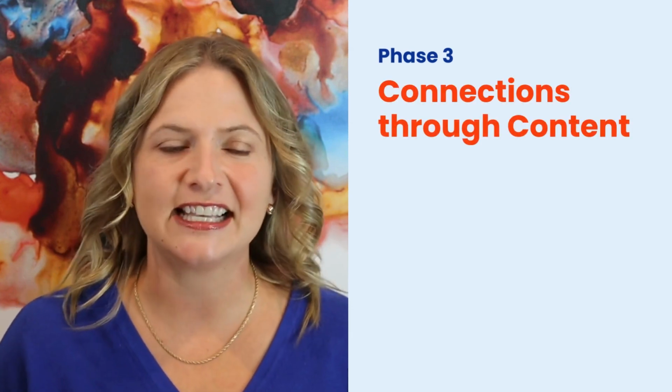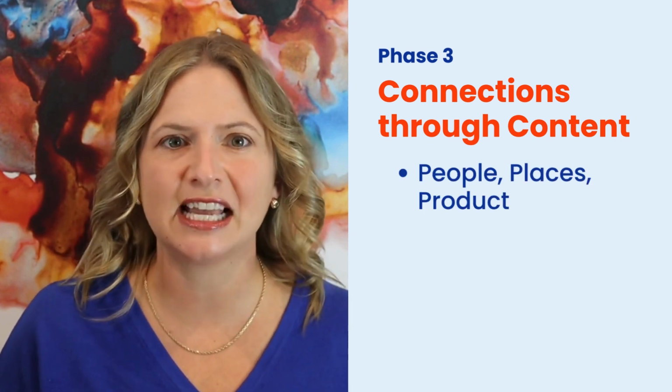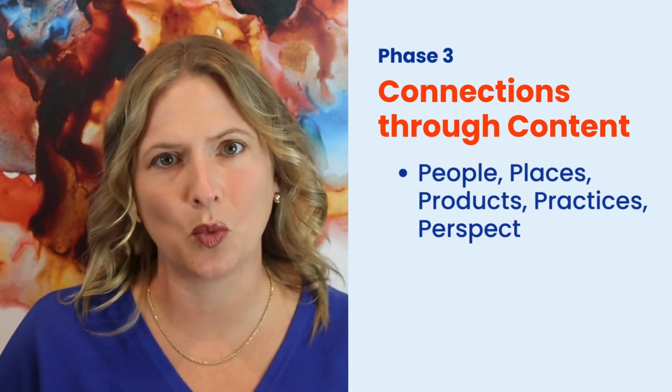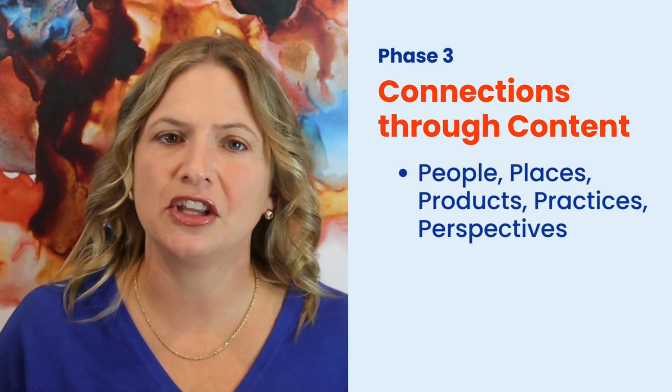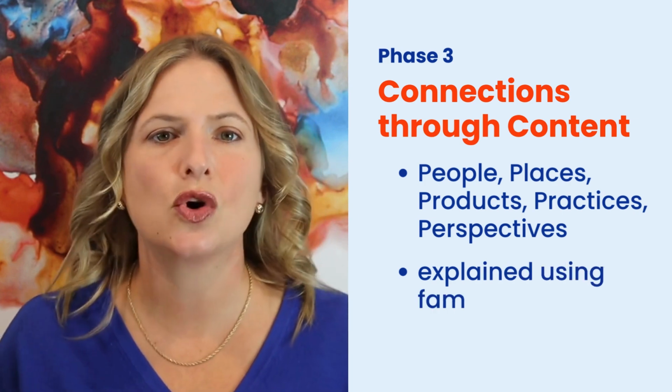Finally, students move into the third phase, which is connections through content. This phase is designed to help students learn about people, places, practices, and perspectives in the Spanish-speaking world. The informational content in each unit is expressed using the unit's core vocabulary and core vocabulary from previous units. This phase usually begins with reading.